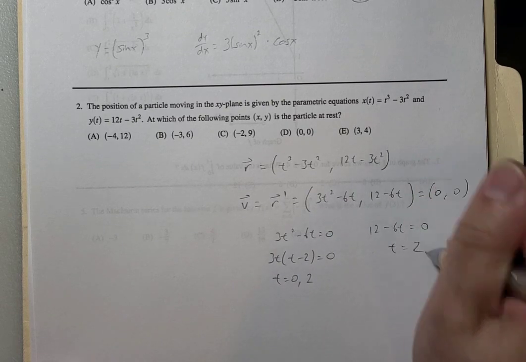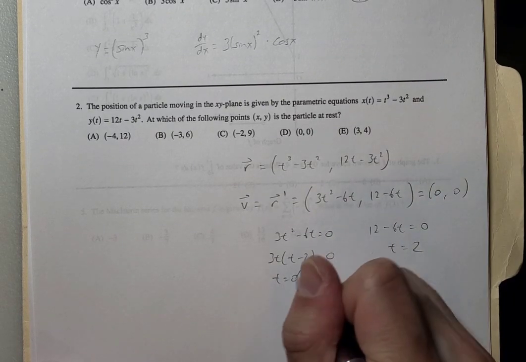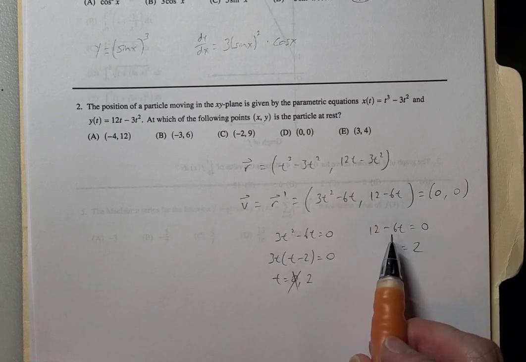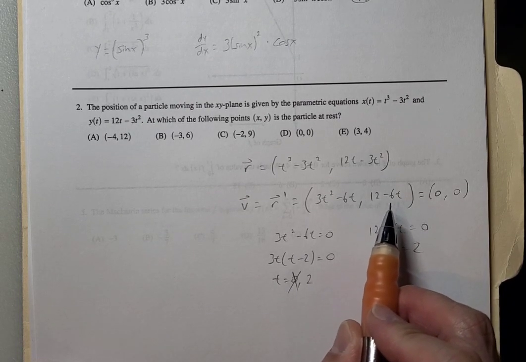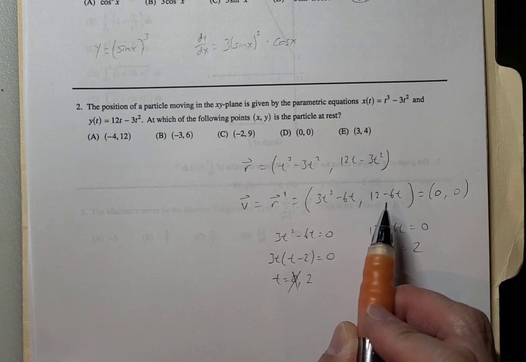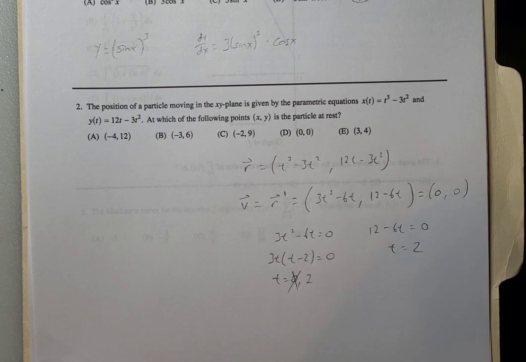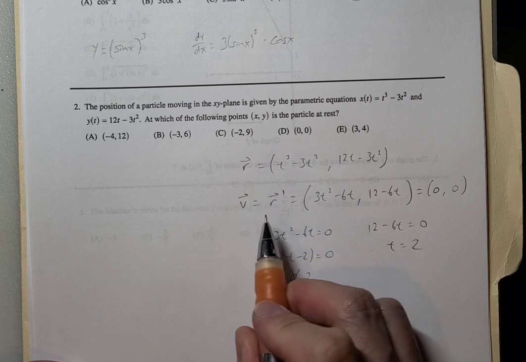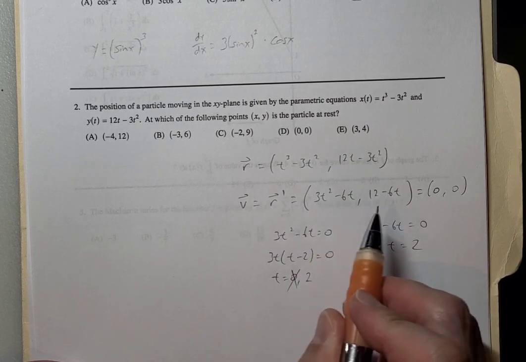It should be clear that t is 2. We can eliminate t is 0, because when t is 0, the velocity in the y direction is non-zero. It'll actually be 12. So clearly it's still moving in the y direction, so it's not at rest. Only at t is 2 is the velocity 0 in both the x and y directions.